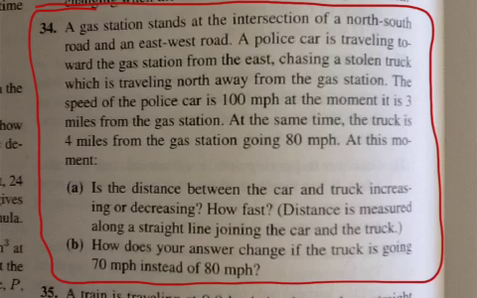All right, so a gas station stands at the intersection of a north-south road and an east-west road. A police car is traveling toward the gas station from the east, chasing a stolen truck which is traveling north away from the gas station. The speed of the police car is 100 miles per hour. At the moment, it is 3 miles from the gas station. At the same time, the truck is 4 miles from the gas station going 80 miles per hour.